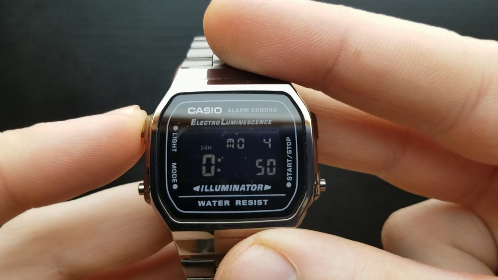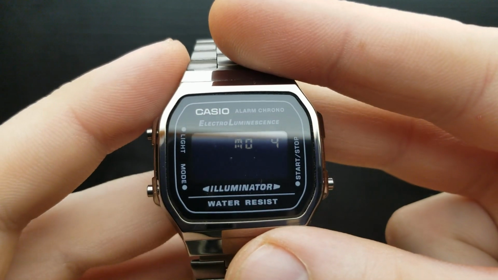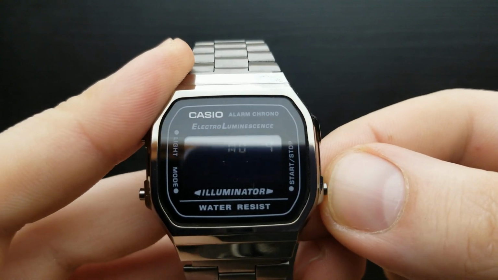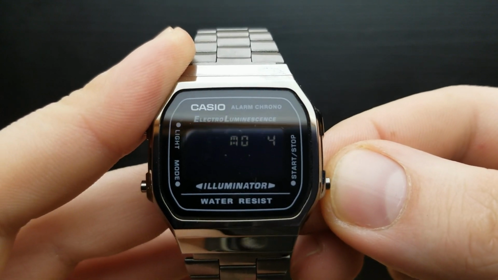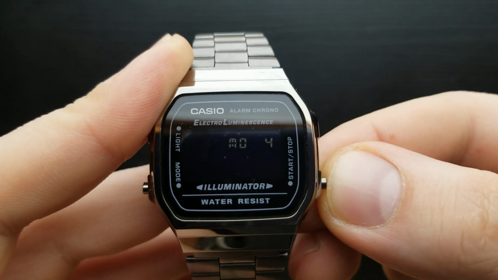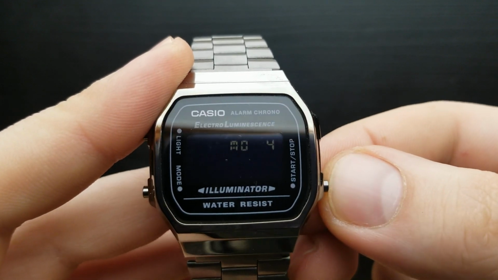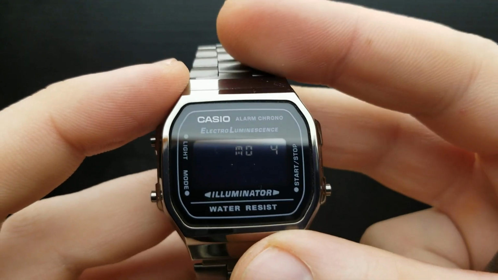Next press of the mode button gets us to setting the month value. By pressing this button over here, I'm shuffling from values 1 up to 12, each one representing the selected month. So it's January. I'm gonna leave it at 1.